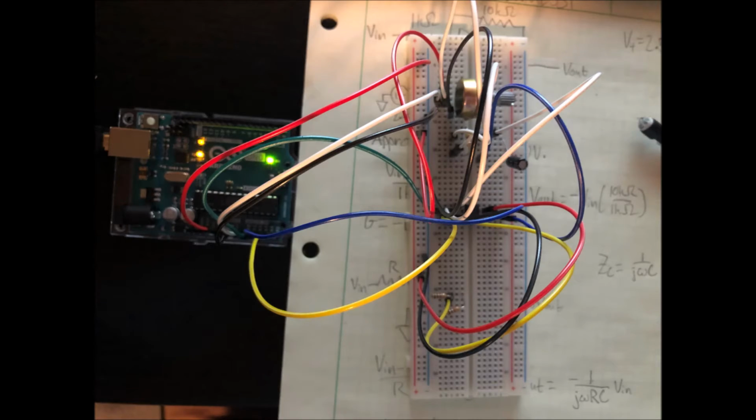Lastly, we have an integrating amplifier circuit. The capacitor in this circuit causes the output voltage to vary as a function of time. More specifically, it is directly related to the integrand input voltage as a function of time.